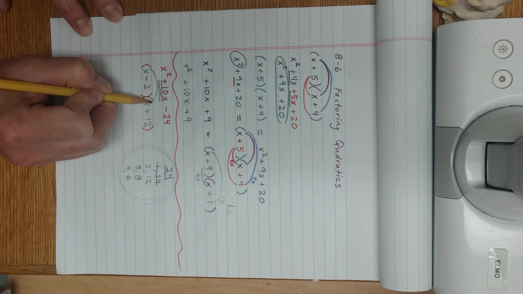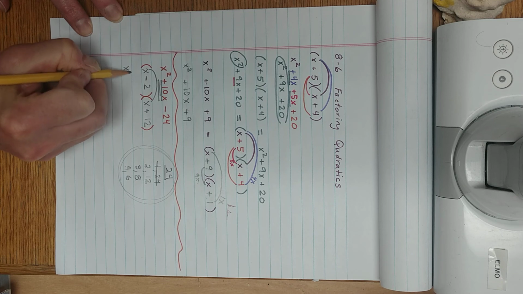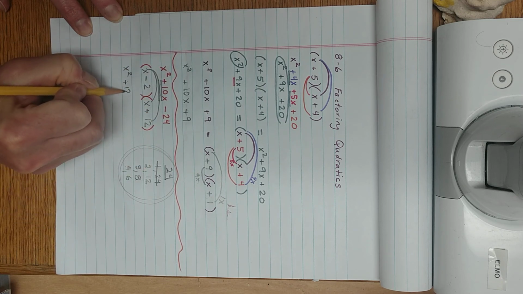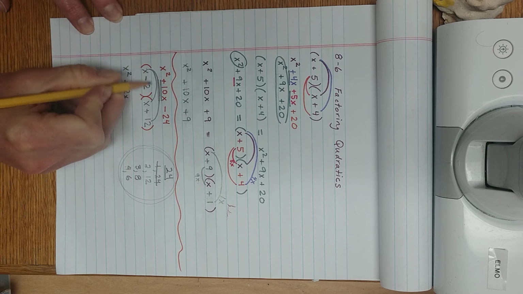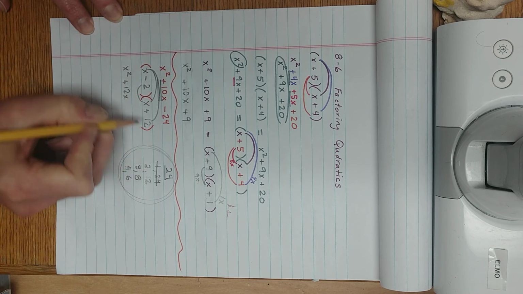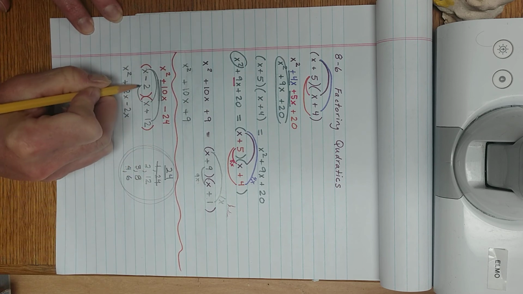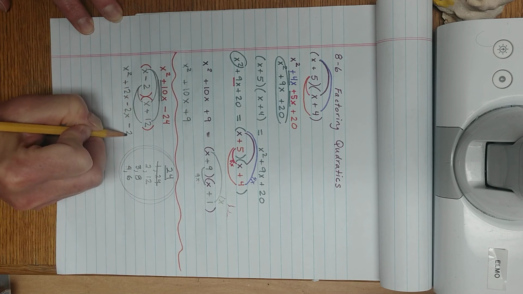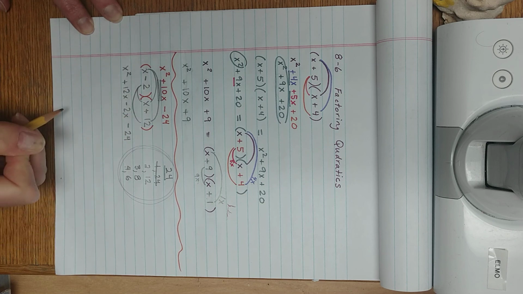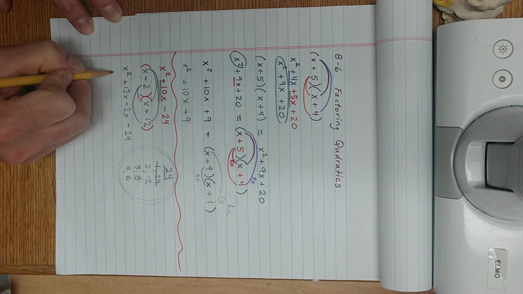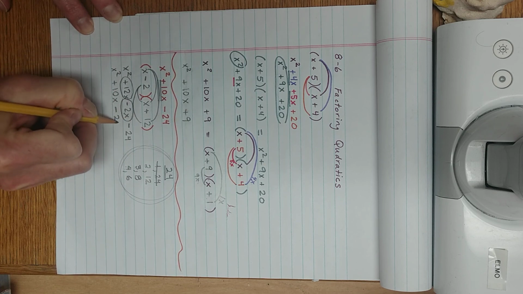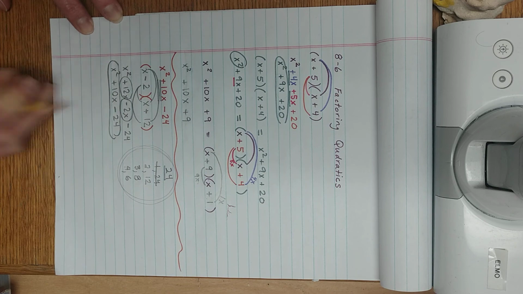Now you're going to distribute it. X times x, x squared. X times 12, positive 12x. And now distribute the negative 2. Negative 2 times x, negative 2x. And then negative 2 times 12, negative 24. We knew it would have to be that. Okay, so now bring that one down. Combine like terms. Positive 10x minus 24. We did it.